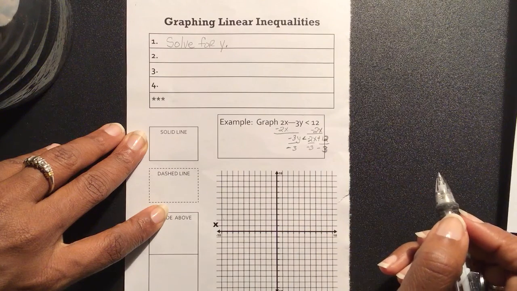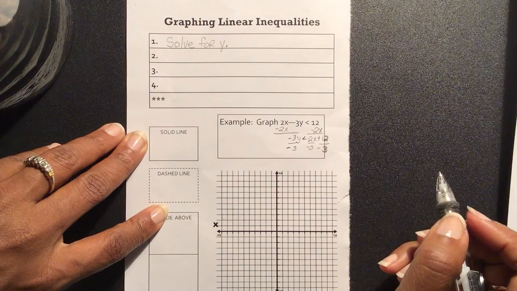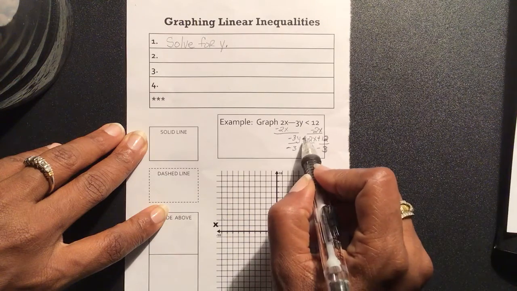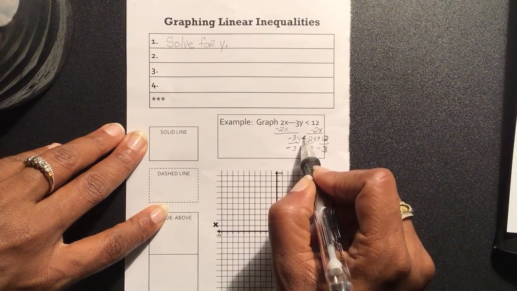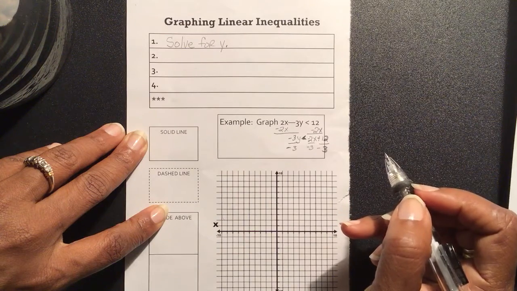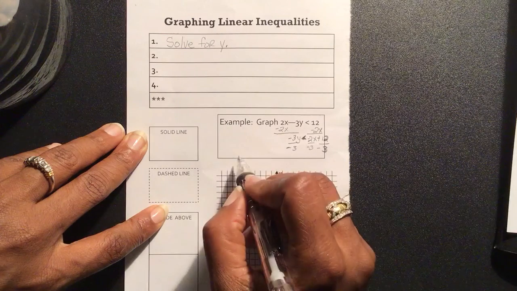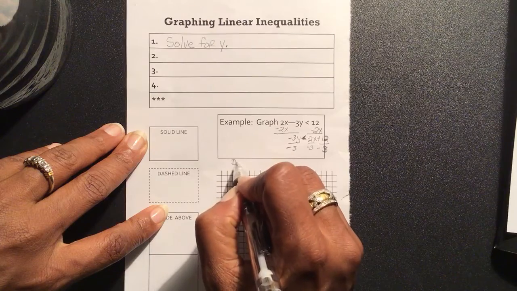Now, the inequality rule is: don't forget to change your sign when you are multiplying or dividing by a negative. So I'm going to write a note down here.